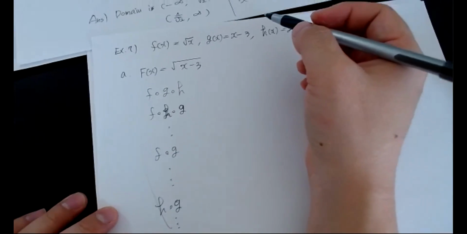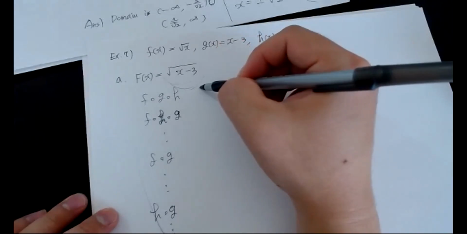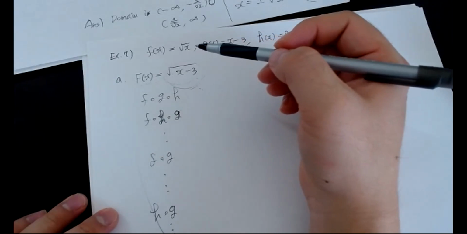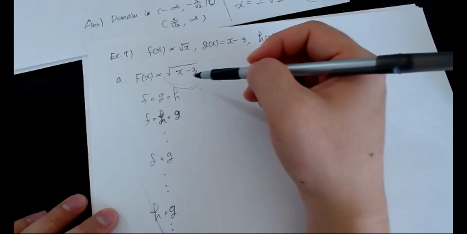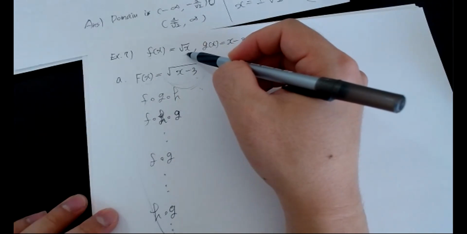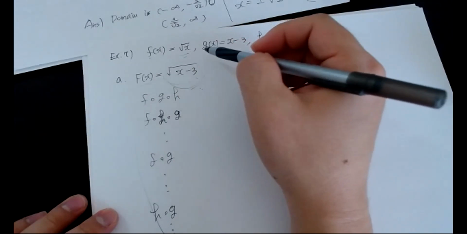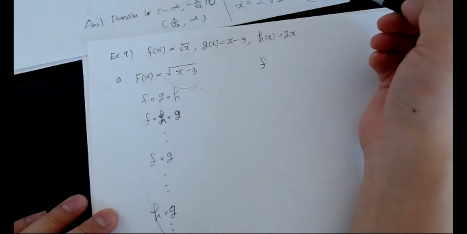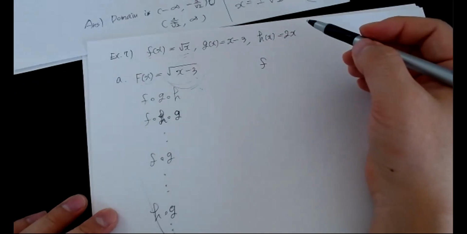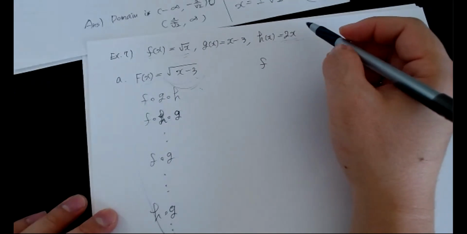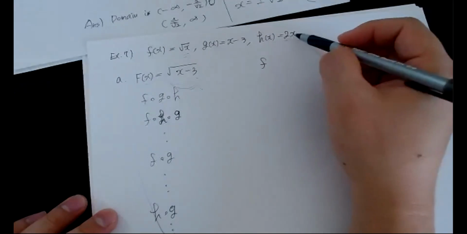We just take a look at the type of equation of F. It's the square root of x minus 3. It means that the square root function must be involved, and f is the only function involving the square root. So f must be involved. Now look at h of x, 2x: the coefficient of x is 2.